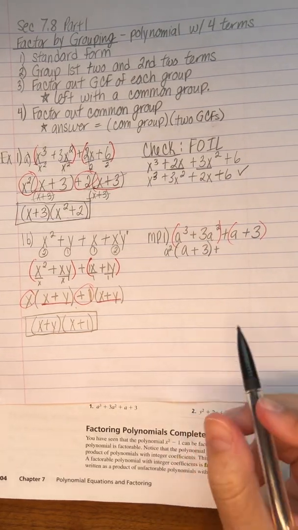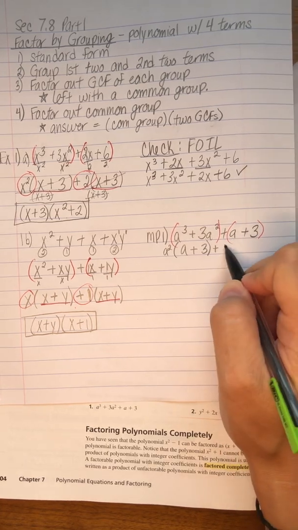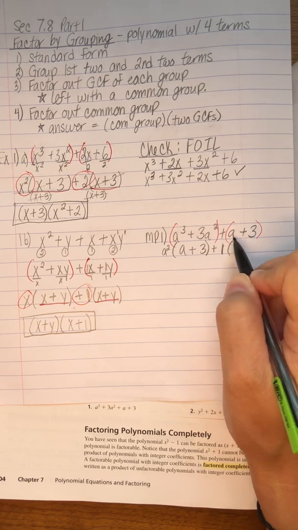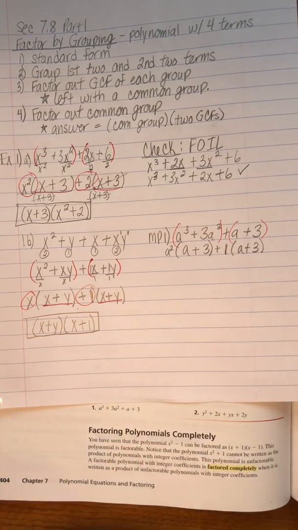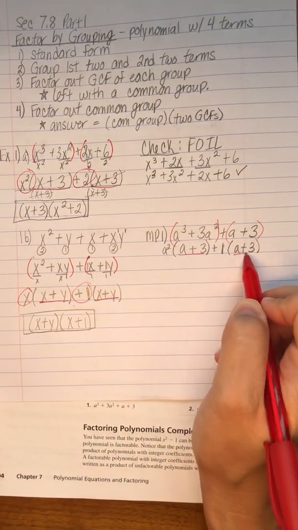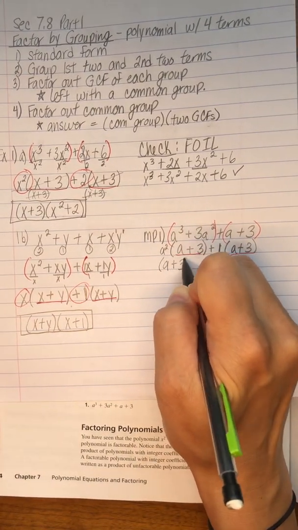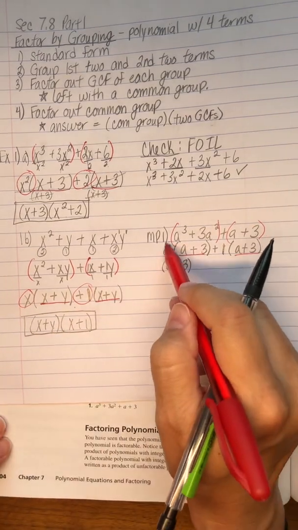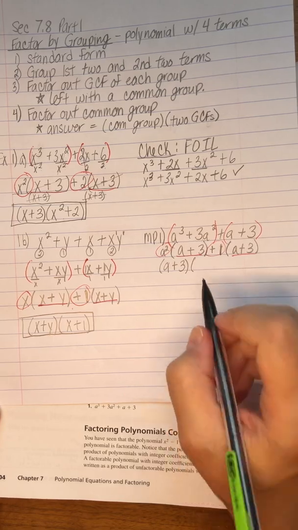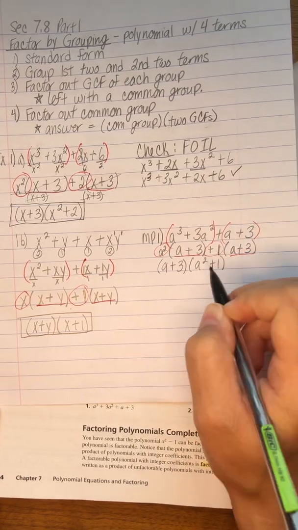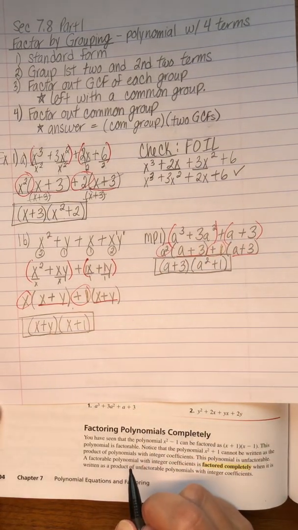Let's go to the second group. The only thing this group has in common, the GCF, is 1. So I'm going to take a 1 out from my GCF. If I divide each term by 1, I'm left with a plus 3. Again, look at my common group here. A plus 3 is the common group. Let's factor that common group out, so a plus 3, and then what we have remaining are these two GCFs, which are going to be multiplied by that common group, a squared plus 1. And that's our answer, a plus 3 times a squared plus 1.